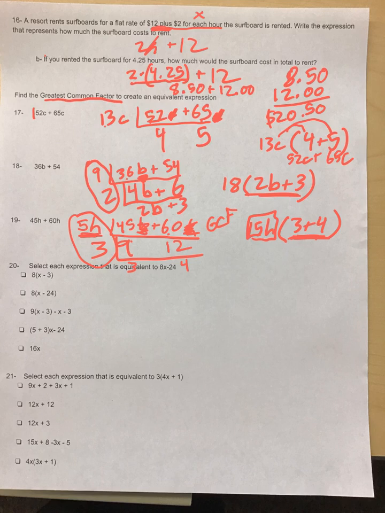And our last one is, I'm going to do some erasing here. Select all the expressions that are equivalent to 8x minus 24. So I just have to use properties we've learned. Here's the distributive property. 8 times x is 8x. 8 times 3 is 24. And there's a minus sign. Okay, all right, that works.